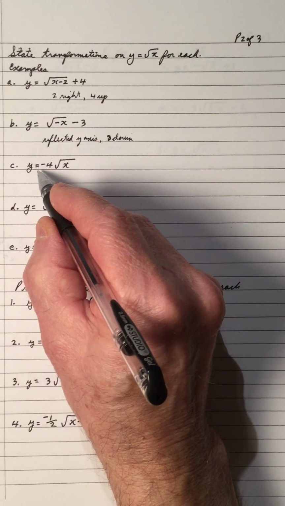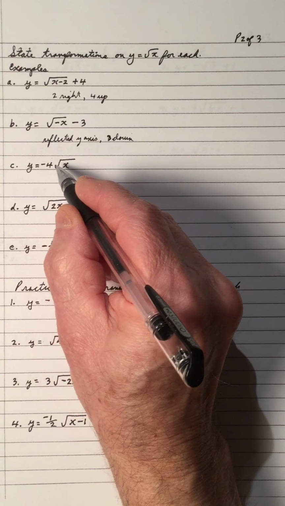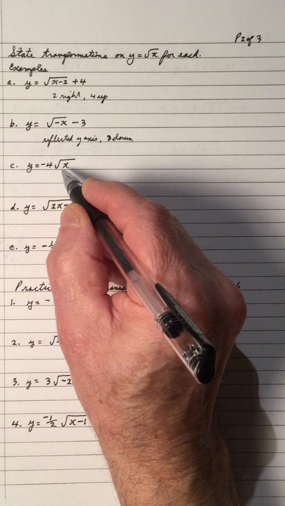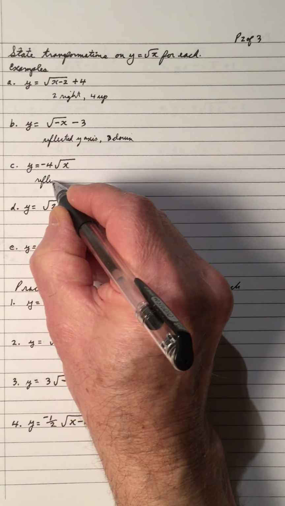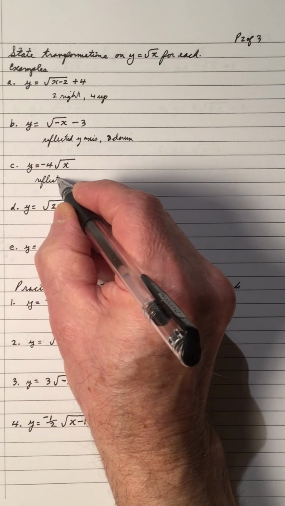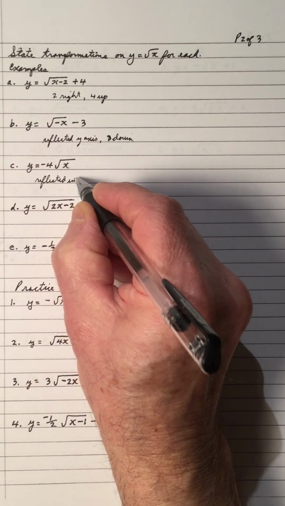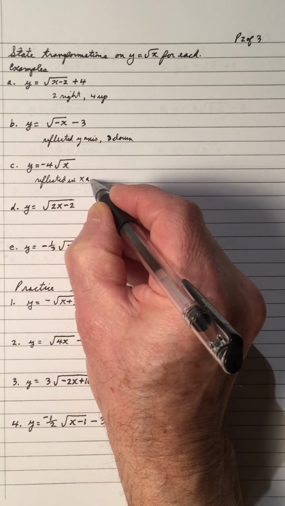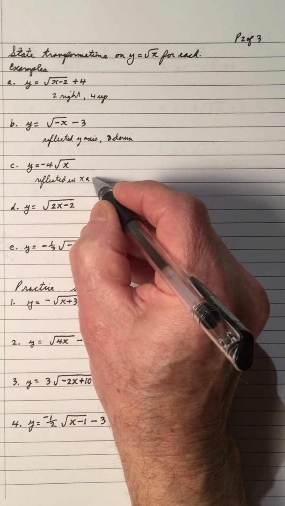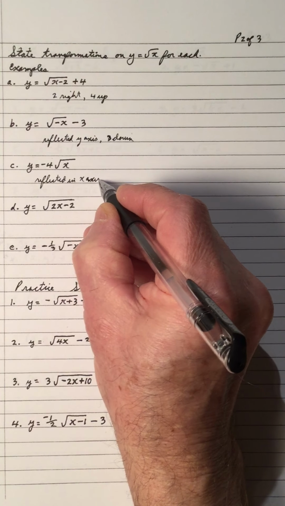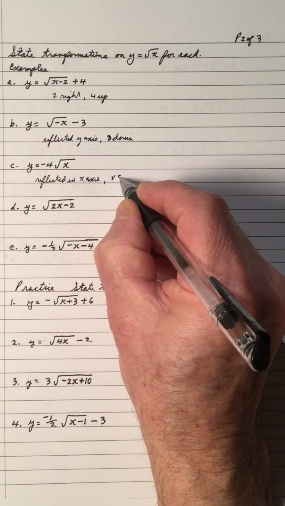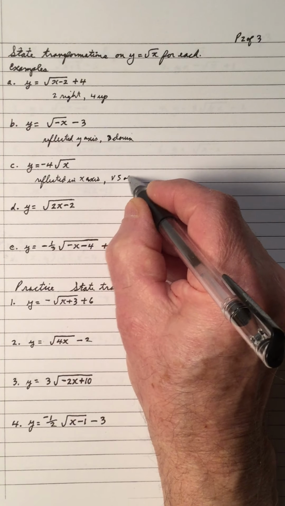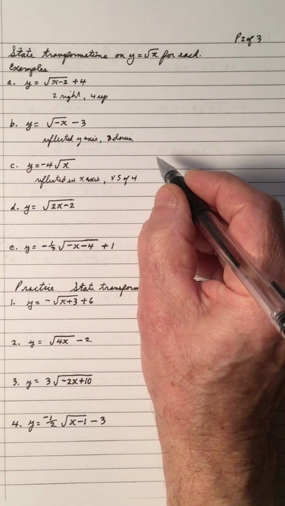C, what's the transformation on negative 4 times root x? Because it's negative, it's reflected, and the y is negative this time. If the y is negative, it's reflected in the x-axis. And the 4 is a vertical stretch, because it's 4 times, a vertical stretch of 4.